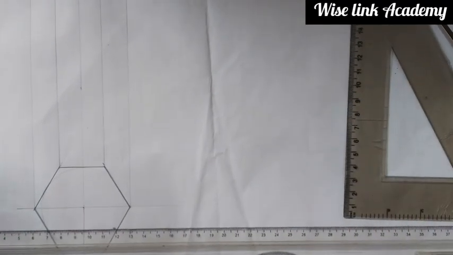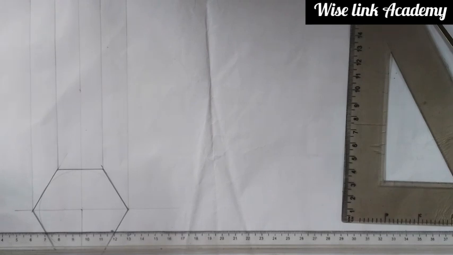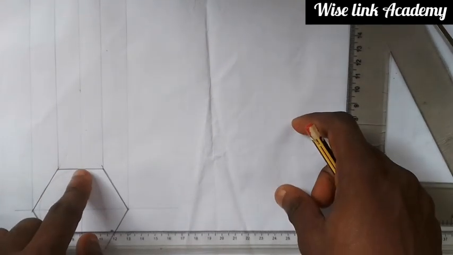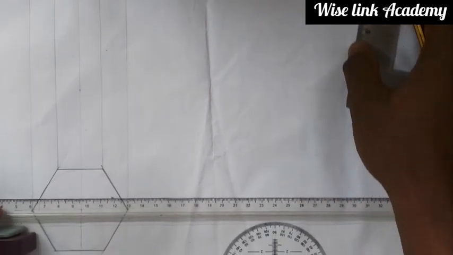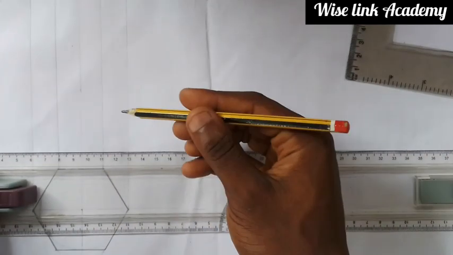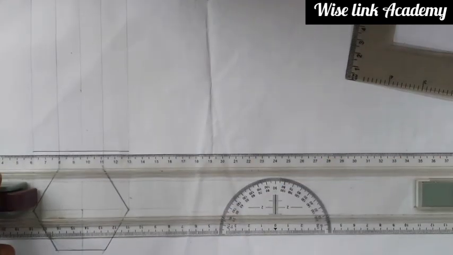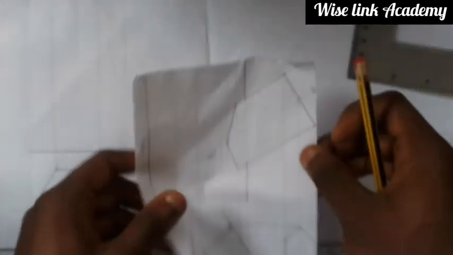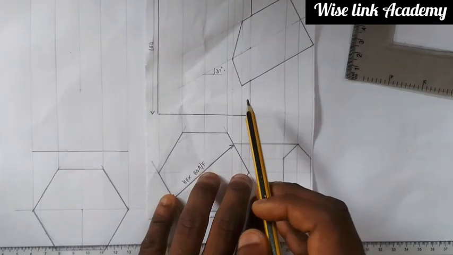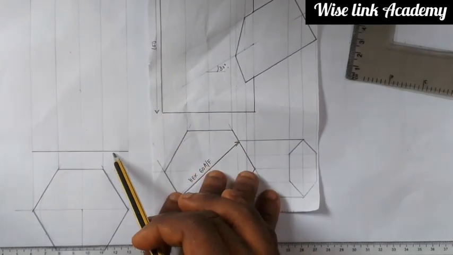I will leave a distance. Let me show you what I'm doing. At this point, I will leave a distance up, from this point to this point. Draw a thick line this way. That is our baseline for the elevation. That's what I've established here.